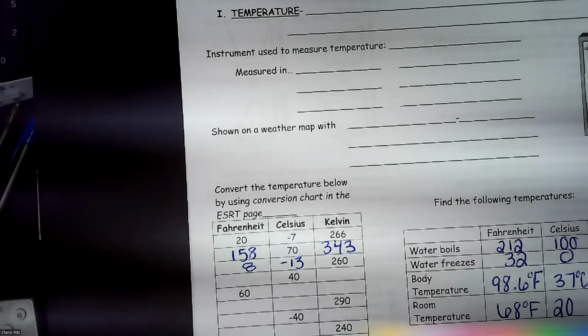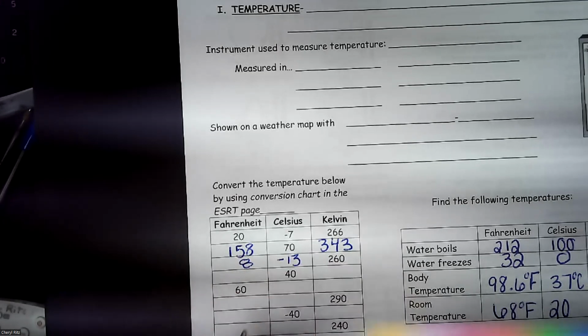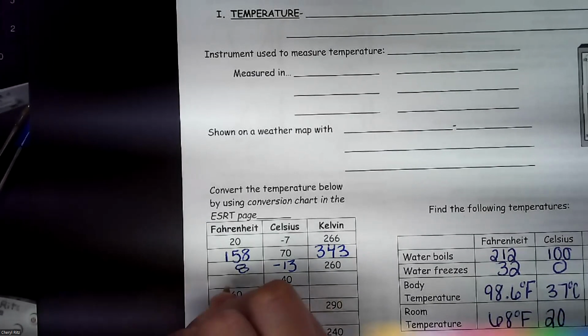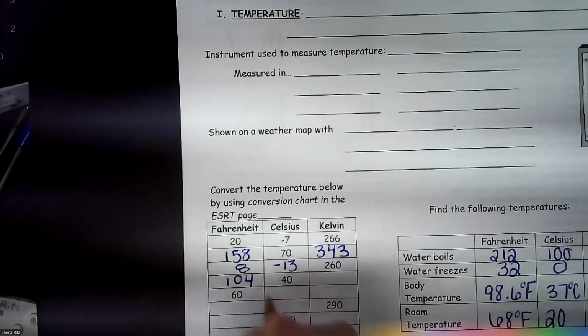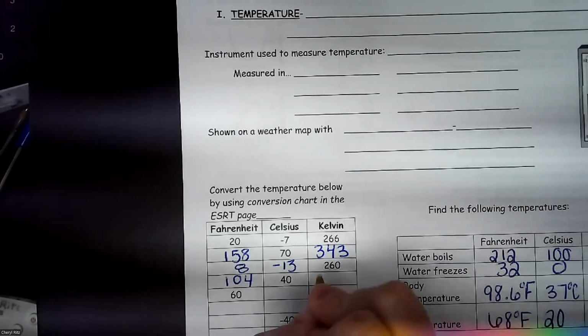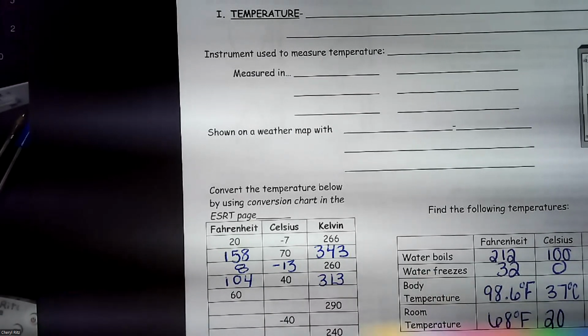Felicia, your homework's done? Thank you. All right, for the sake of time, I'm going to go a little faster and you can tell me if you agree. For this 40 Celsius, I had 104 Fahrenheit. Anybody get something different? All right, and then I had 313 over here for Kelvin. Yeah, I got that. You got that?